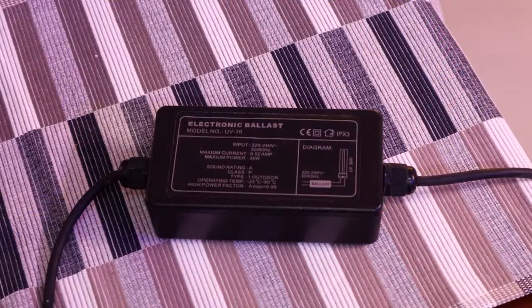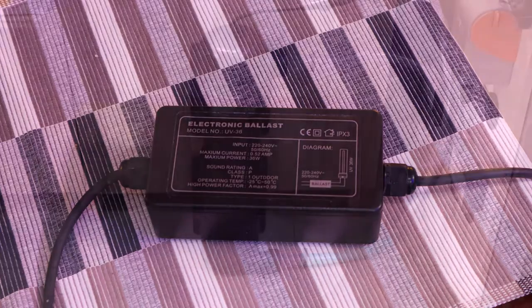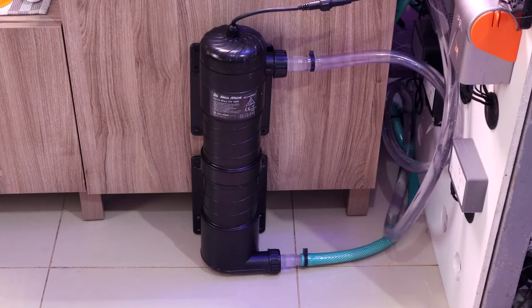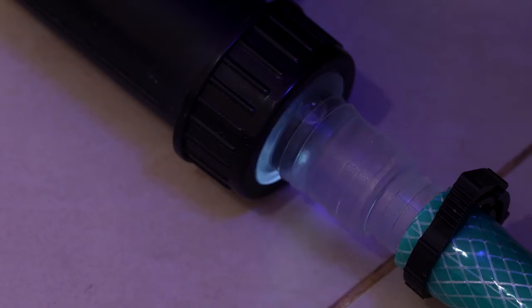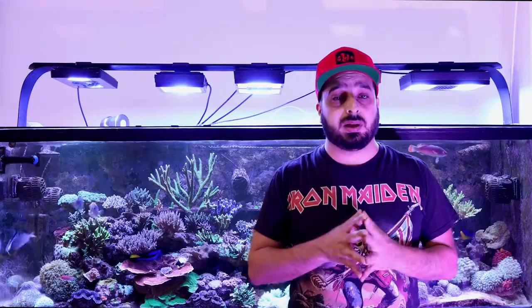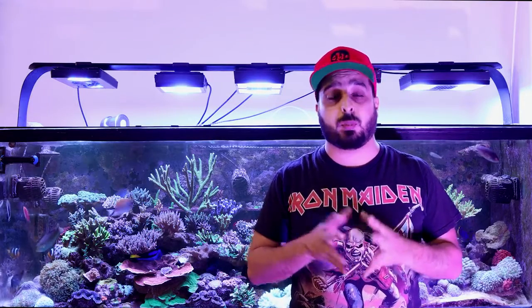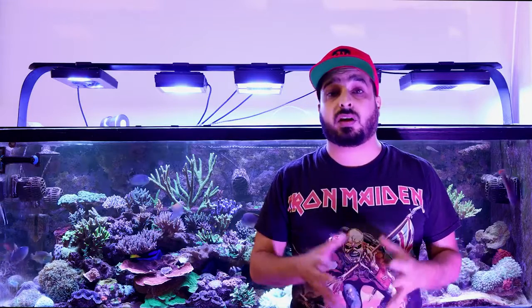Connect the ballast, but don't connect the ballast to power yet. Turn the feed pump on. Remember, don't ever run the UV light on without water flowing through the UV sterilizer. This will damage the UV light. When the water starts going out of the UV unit, you can start the UV light. And you will need to change the UV bulb every year to make sure that the UV sterilizer is working at optimal conditions.